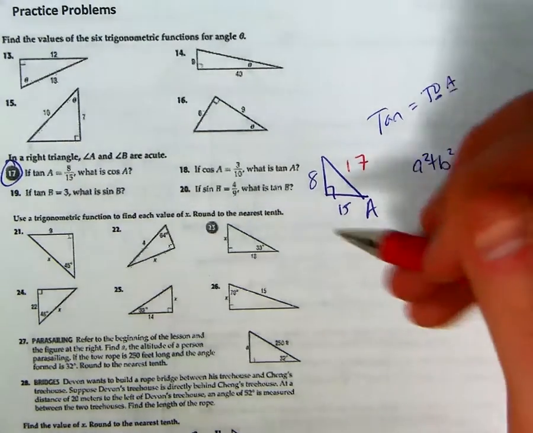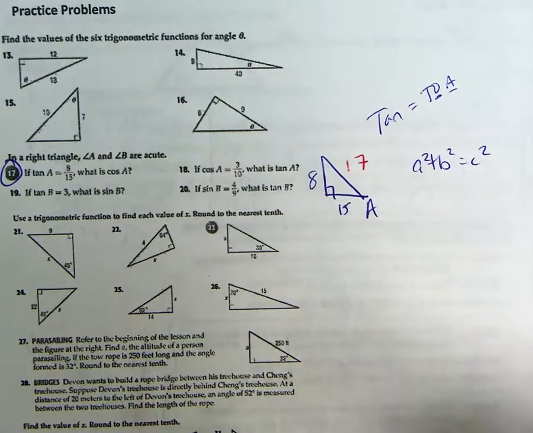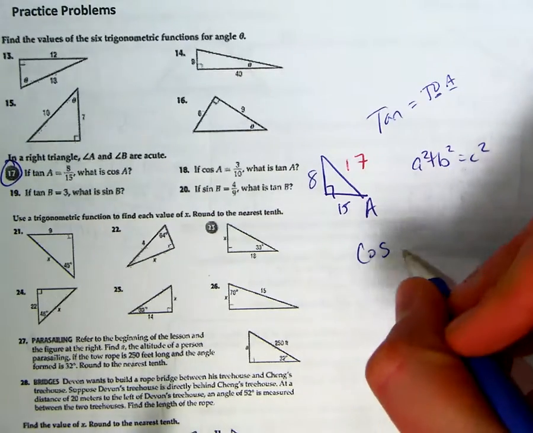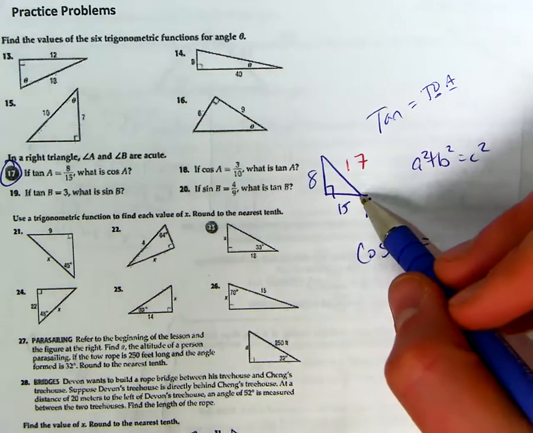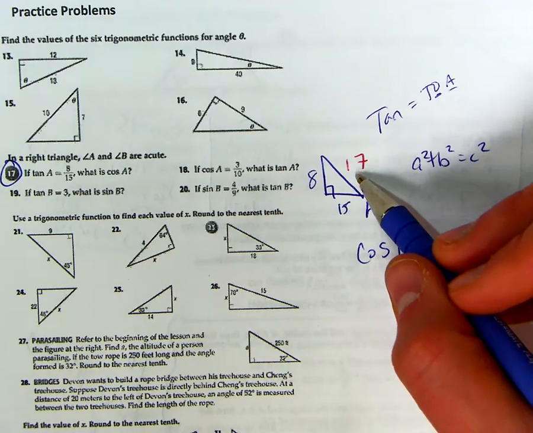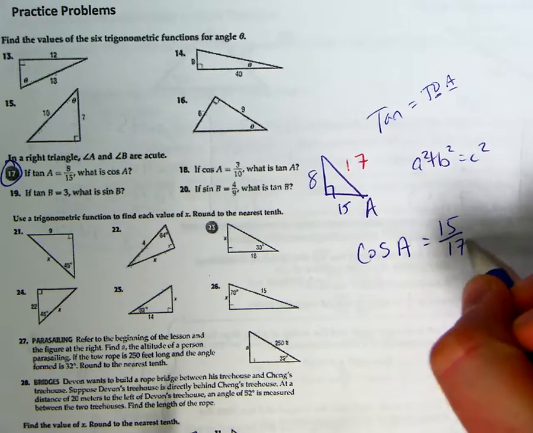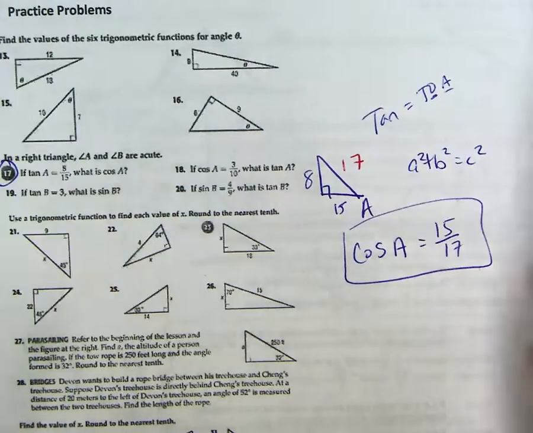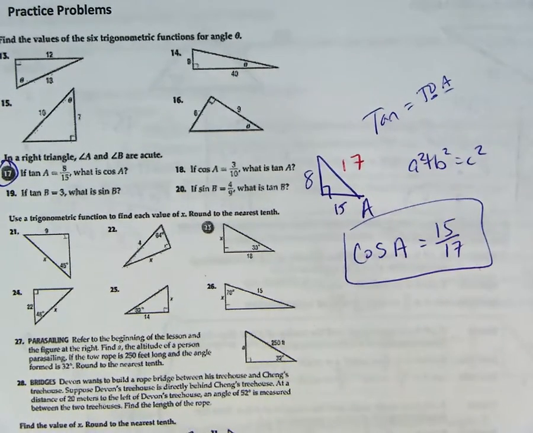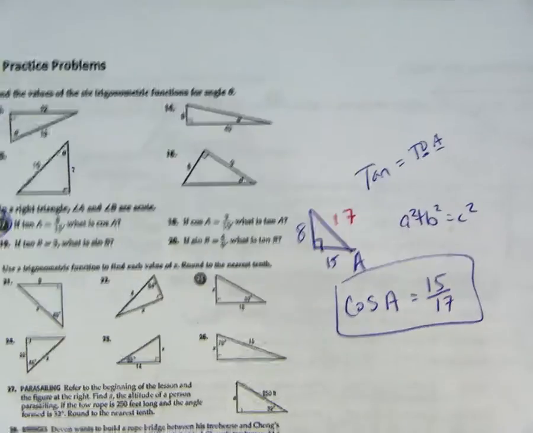All right, and then what is cosine A? Well, cosine A then would be adjacent over hypotenuse. So it's 15 over 17. All right, so that's kind of how you do the problem like that. All the other ones you kind of have everything you need. So that is 13.1.